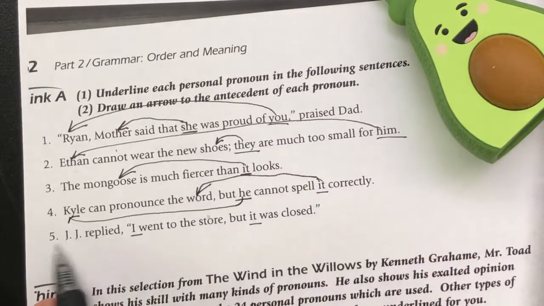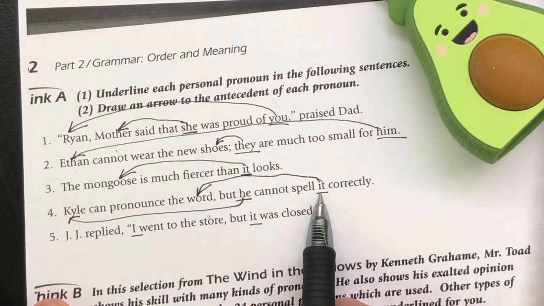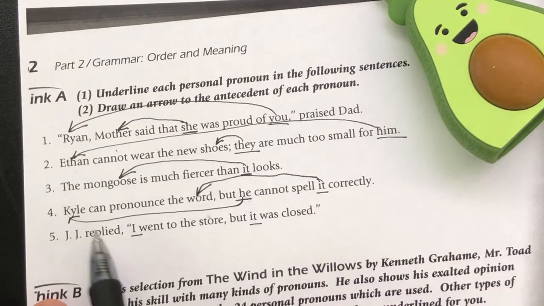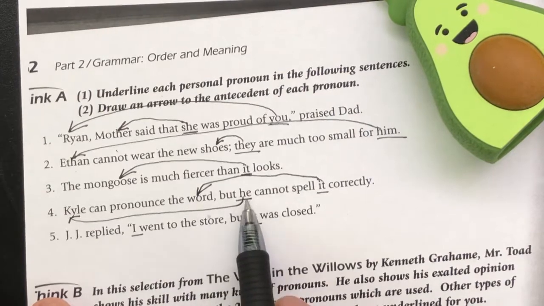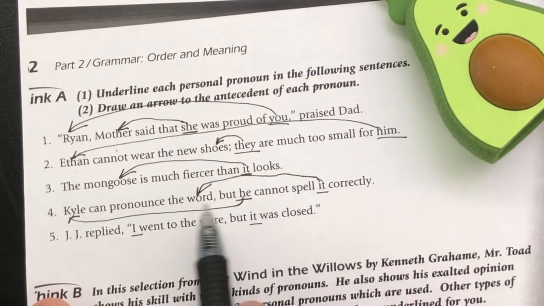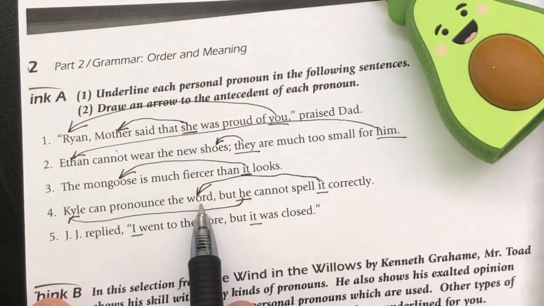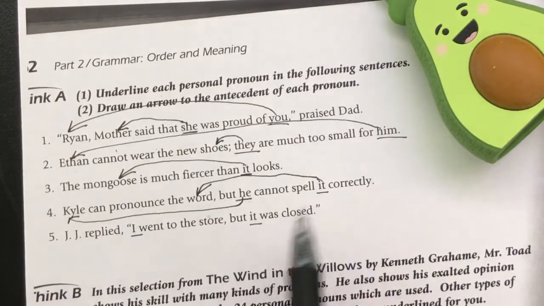Okay, so Kyle is the antecedent to he, and word is the antecedent to it. Again, we could do the same thing. Kyle can pronounce the word, but Kyle cannot spell the word correctly. You see how he takes the place of Kyle and it takes the place of word, making Kyle and word the antecedents to he and it.